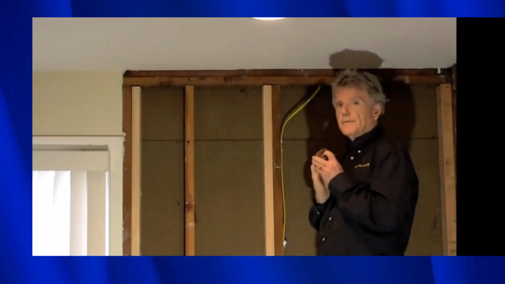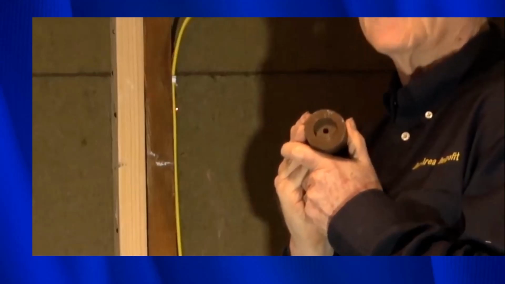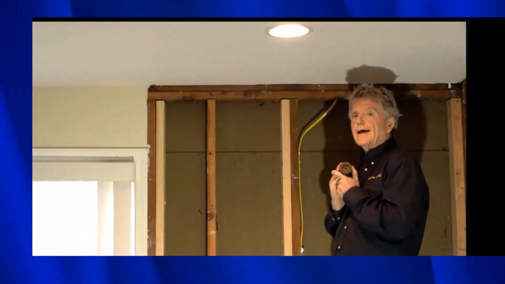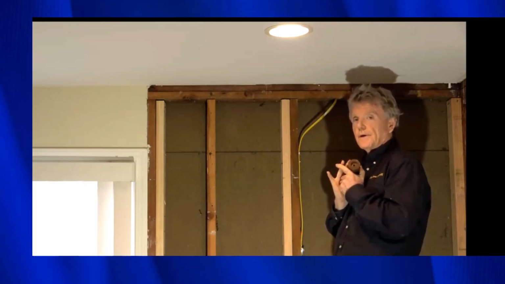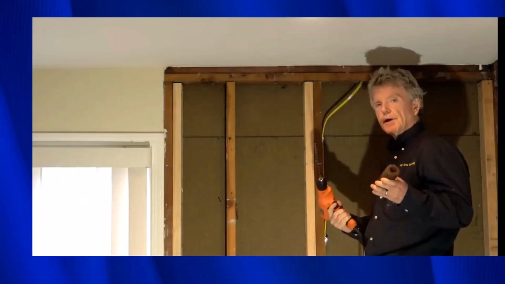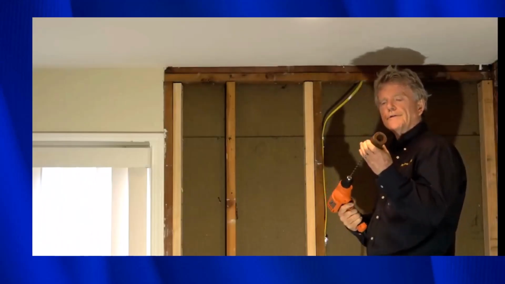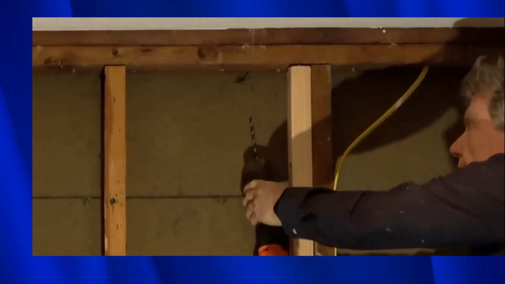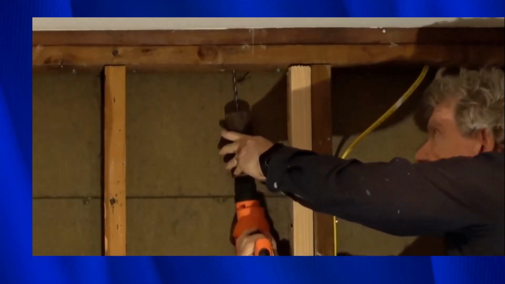I had this spacer made at a machine shop. As you can see, there's a hole right through the center of it. It's 7/32 of an inch. And we do that because the screw we use has a pilot hole that's 7/32 of an inch. So let me show you how this is done. Okay, the first thing I do is I put my drill bit through this jig right here, like that. And then I hold it up to the floor joist, to the top plates. And then I drill.